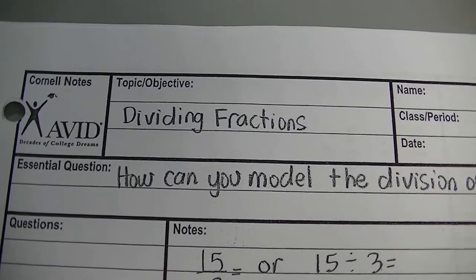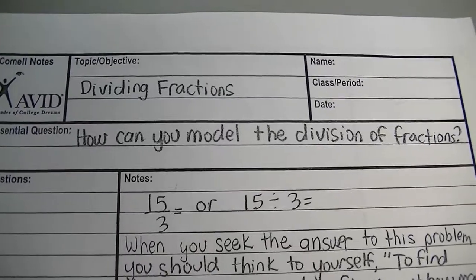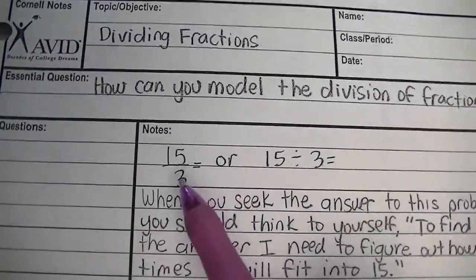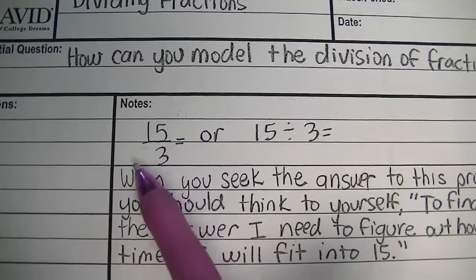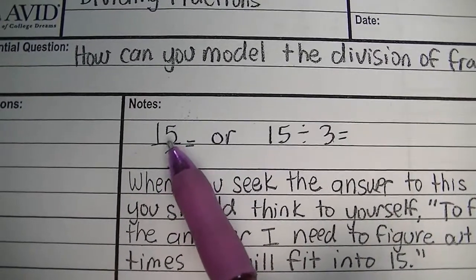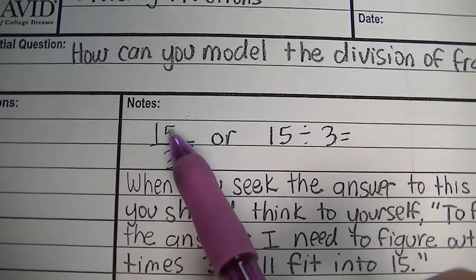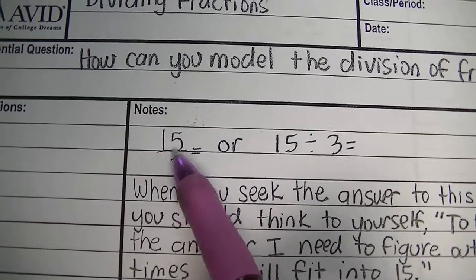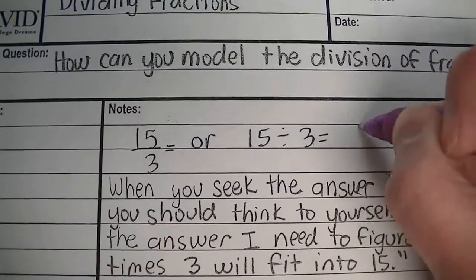Our topic today is dividing fractions. The essential question is, how can you model the division of fractions? So we have a fraction right here, 15 thirds, and I want you to recall that fractions are division problems. So 15 thirds is really 15 divided by 3, and 15 divided by 3 is 5.